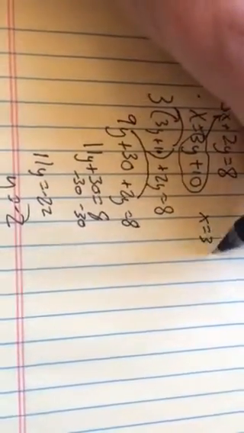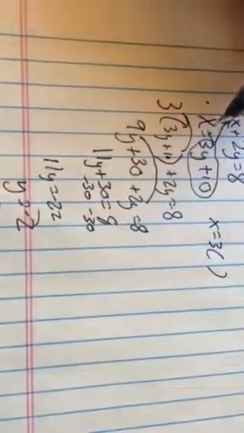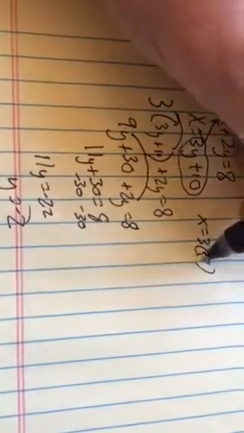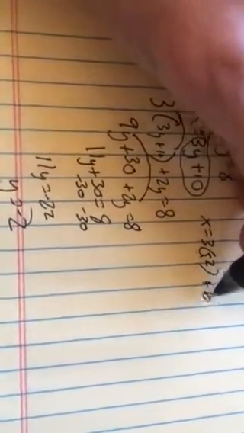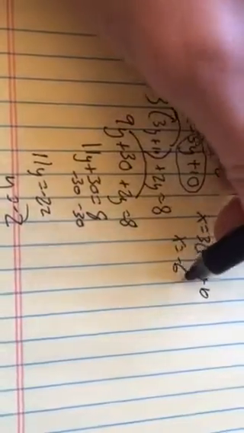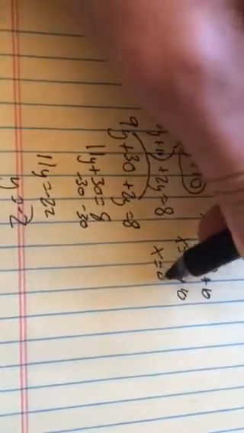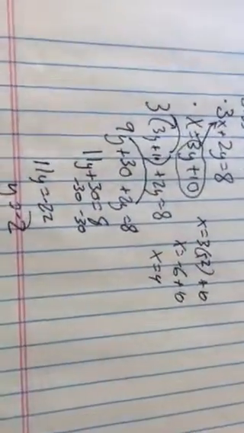So x equals 3 times y. I can substitute in the negative 2 for it. I know what it is. 3 times negative 2 plus 10. So that x is equal to negative 6 plus 10. So it looks like x is 4. And if I plug 4 and negative 2 into this top equation, it's going to work as well.